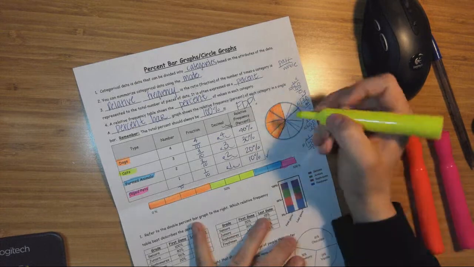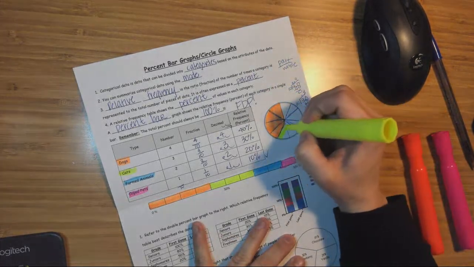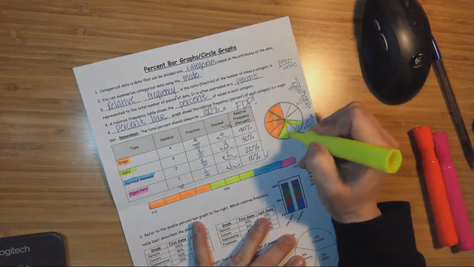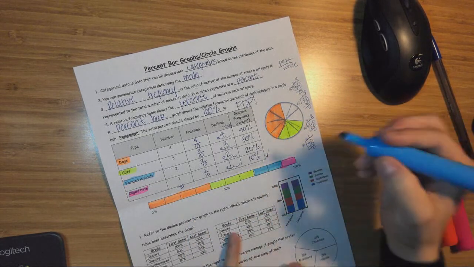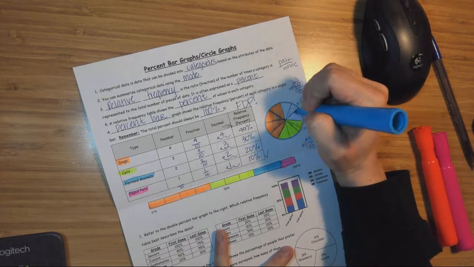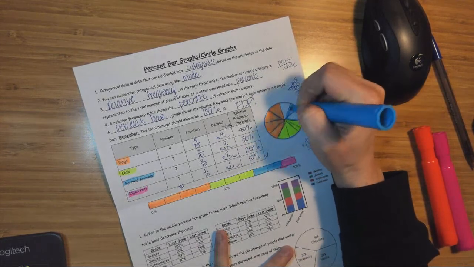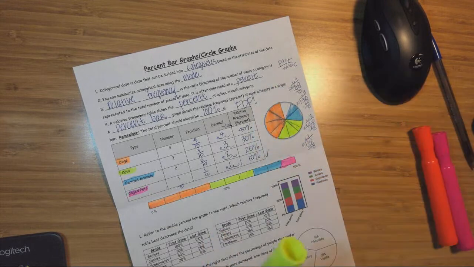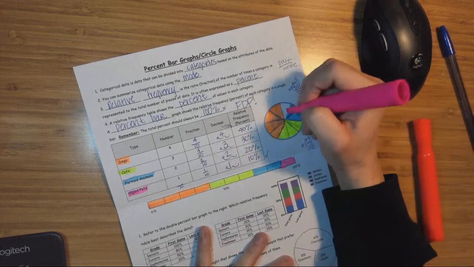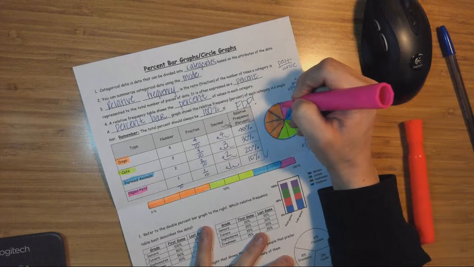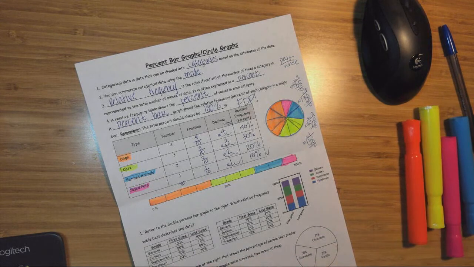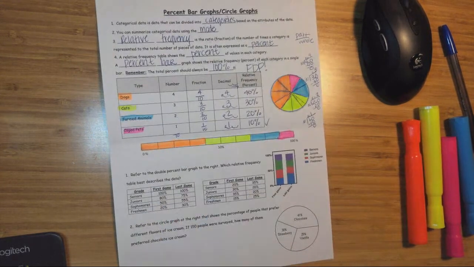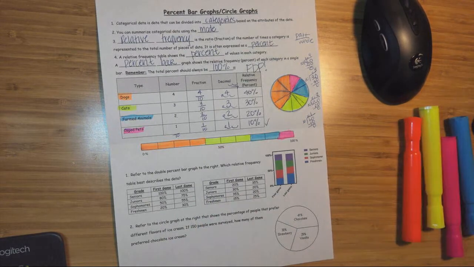The cats would be 3 of the sections. So 1, 2, 3. The farmed animals is 2 of the sections. And then the cage pets is 1 of the sections. So get it as close as you possibly can. I do recommend using a pencil to try and section those out as much as possible. I know you can't be perfect, but try and be as close as possible.